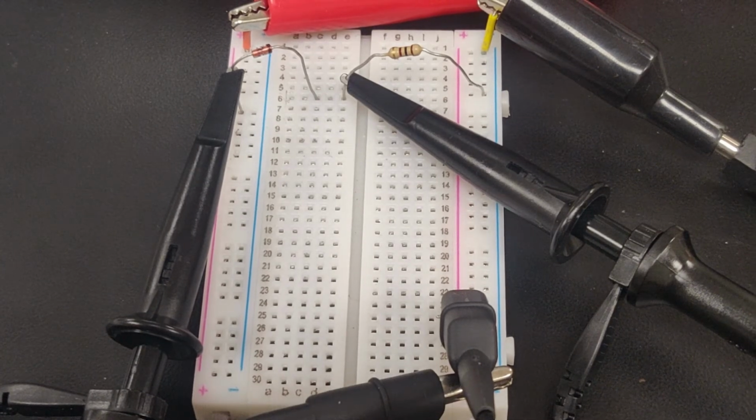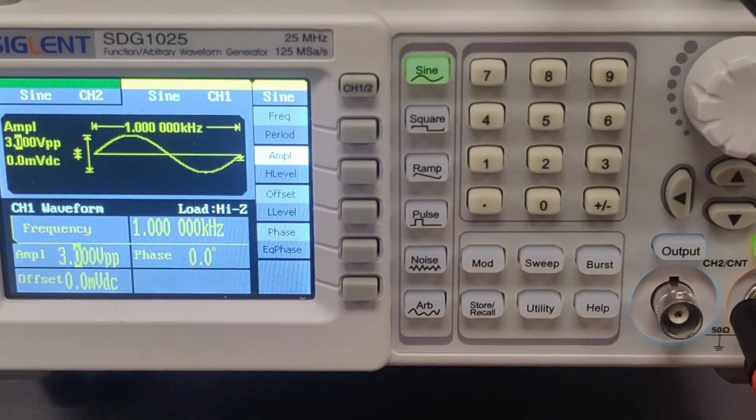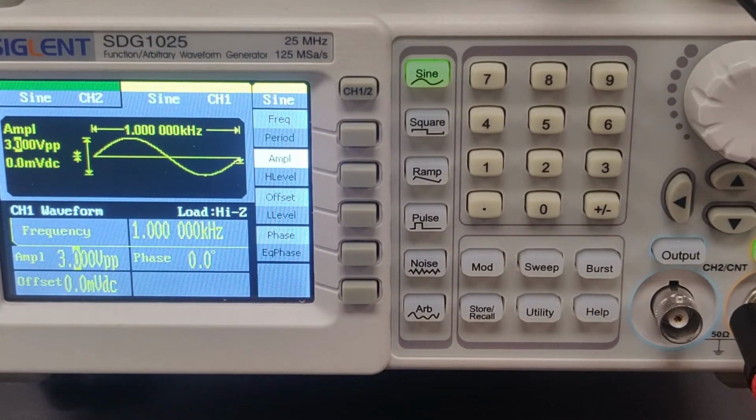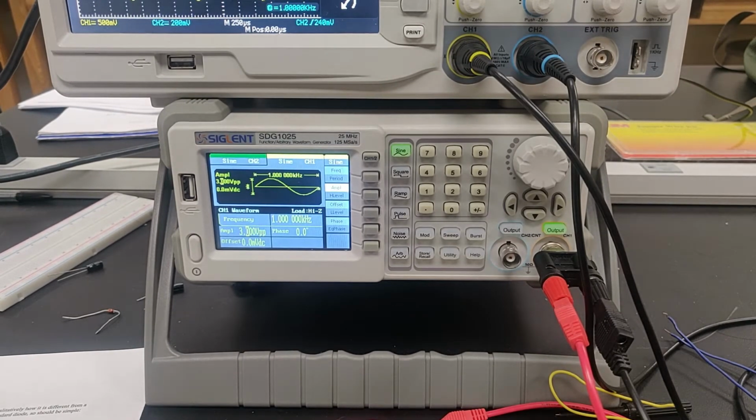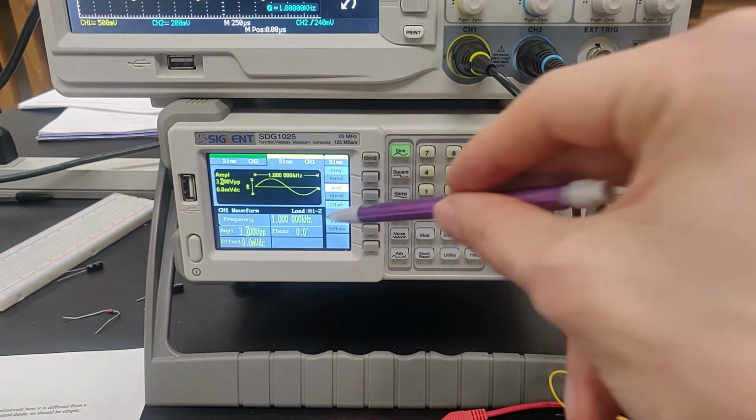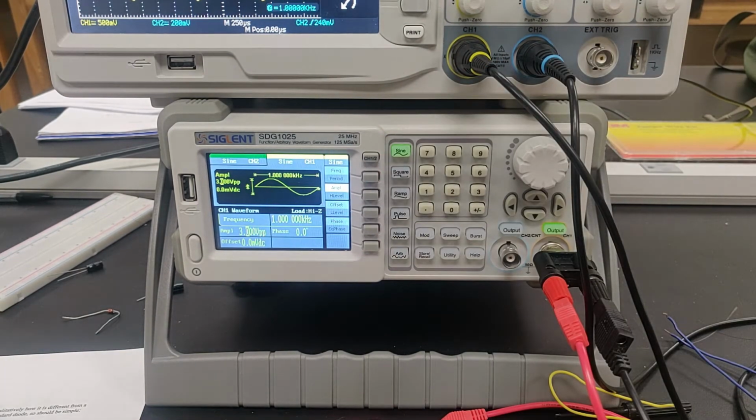So let's take a look at our function generator. The lab manual suggests that we set it to 1000 hertz and somewhere between 2 and 3 volts peak to peak. I chose 3 volts, and I'll probably keep it at that 3 volts for all the rest of the circuits. I don't think this is changing. Yeah, it's for all of them. We can assume that our input is 1000 hertz and 3 volts peak to peak.